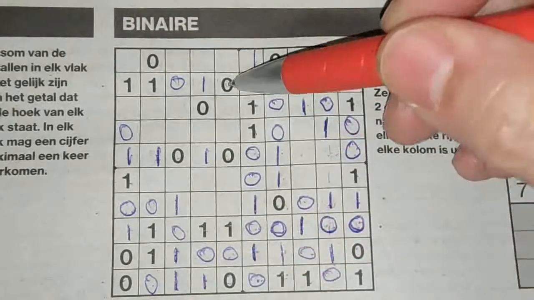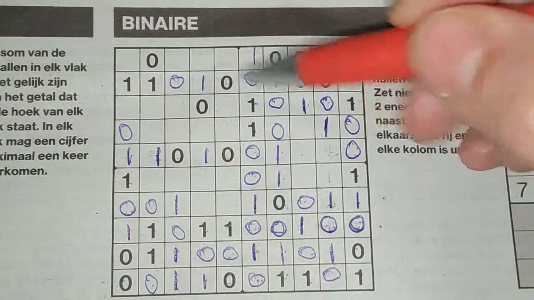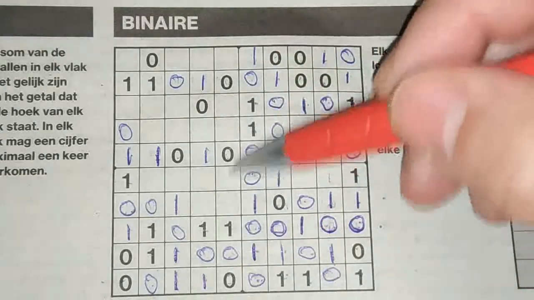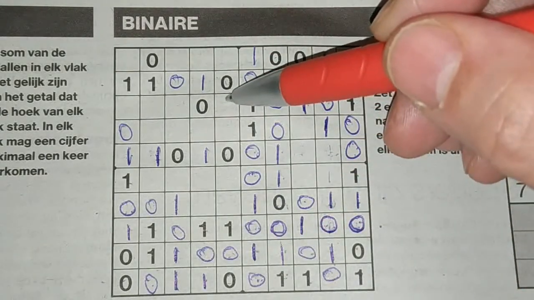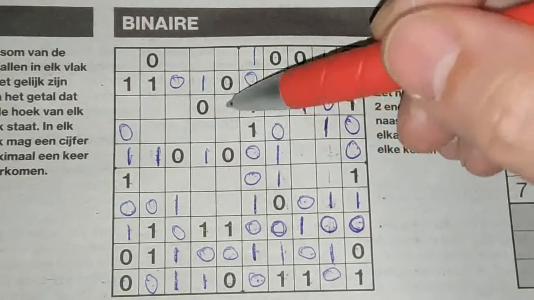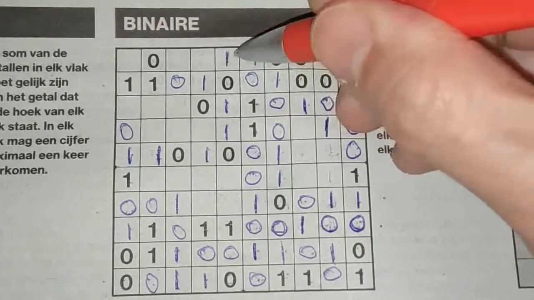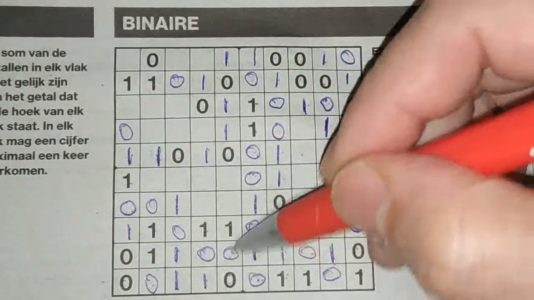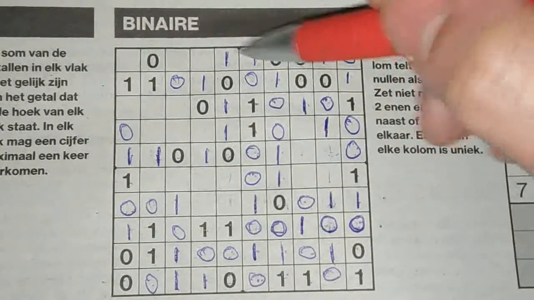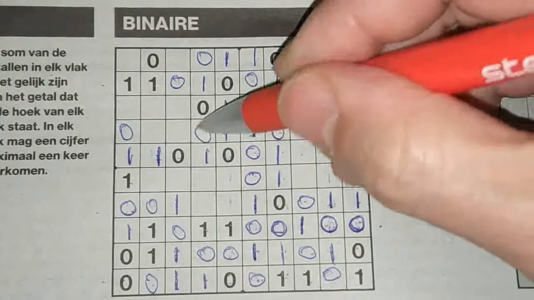1, 2, 3, 4 O's. If I place the 5th O here, then we have 3 ones in a row in this column. So the last O cannot be here, cannot be there. So these must be all 1. 1, 2, 3, 4. Yes, one of these 2 must be an O. Alright, double 1, here an O, there an O. Double 1, here an O, there an O.